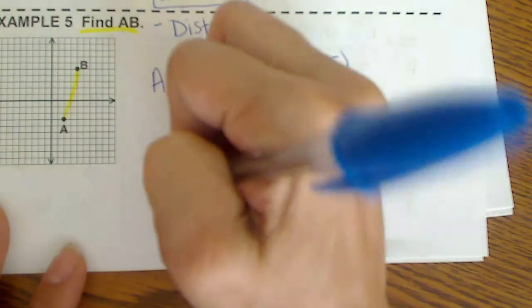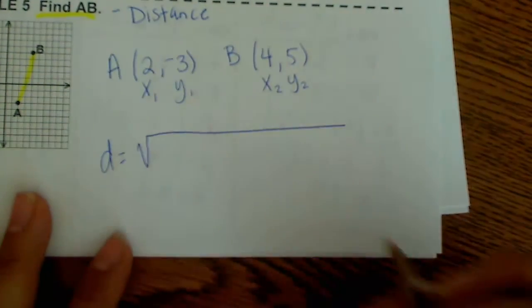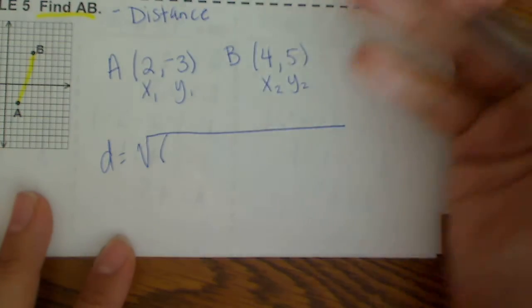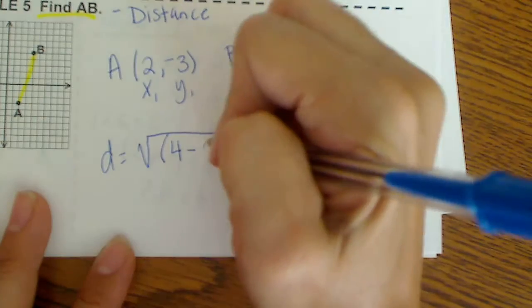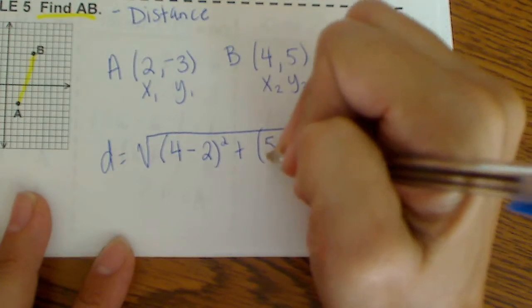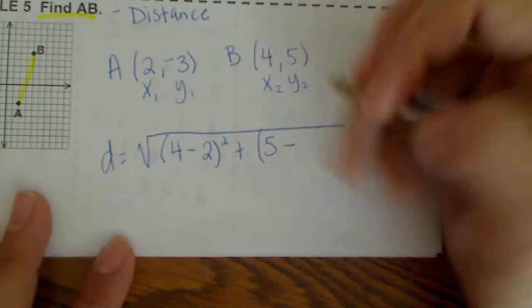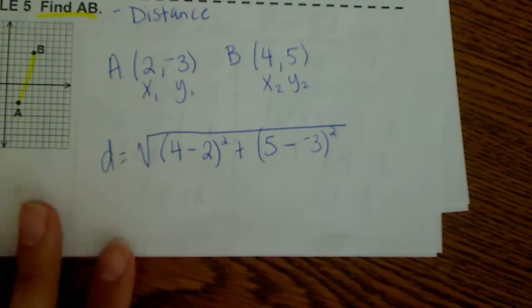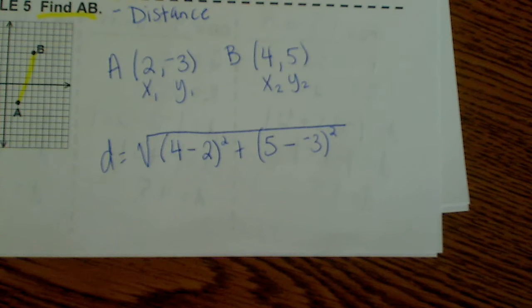So the distance is the square root. So when we've got a grid, this is the one we use. Our second x minus our first x, squared, plus our second y minus our first y, which is a negative 3. And then just put that in your calculator. Okay, so I've got parentheses, 4 minus 2, plus parentheses, 5 minus negative 3. Don't forget about your squared on the outside of those.